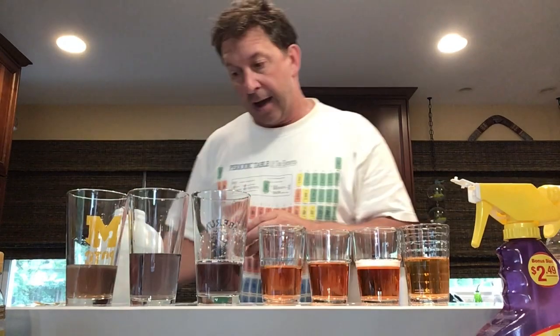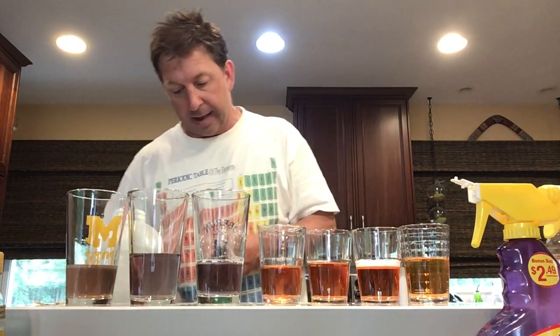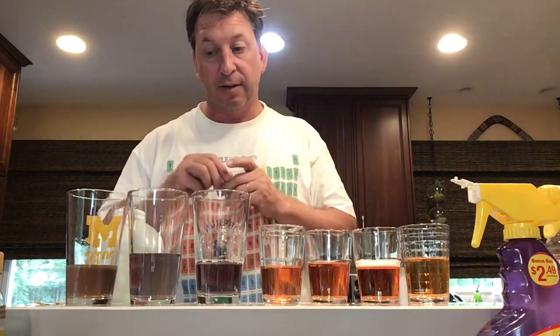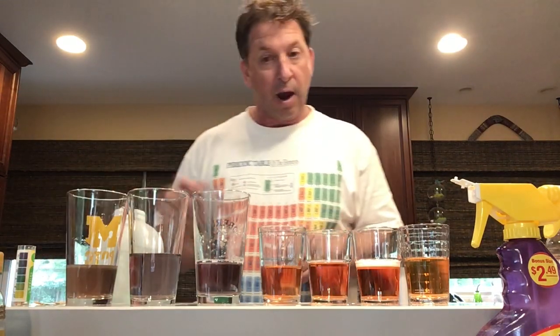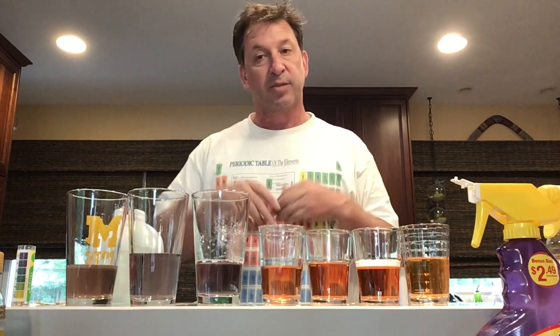So we do have some indicators. There are different indicators. Our pH paper is a different indicator than Congo Red, but I wanted you to get some experience seeing acids and bases change color with special indicators.